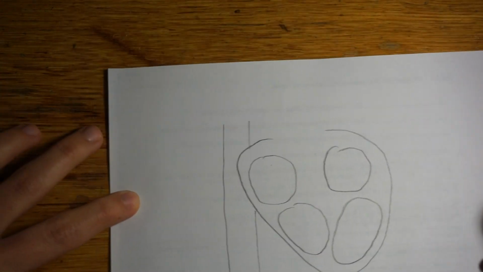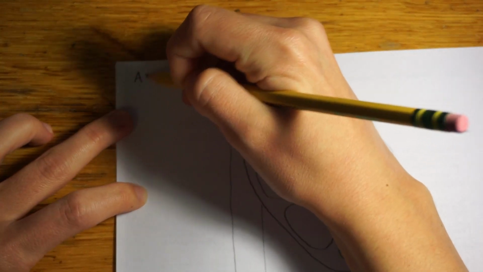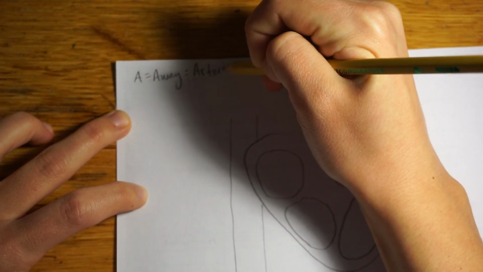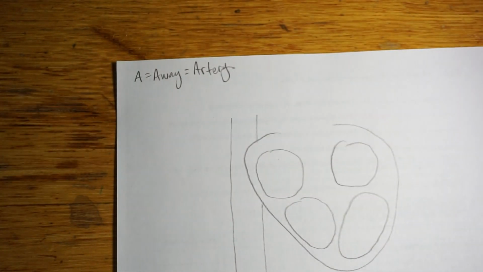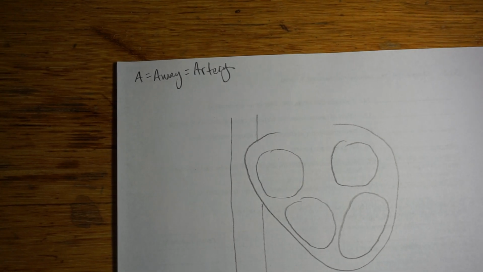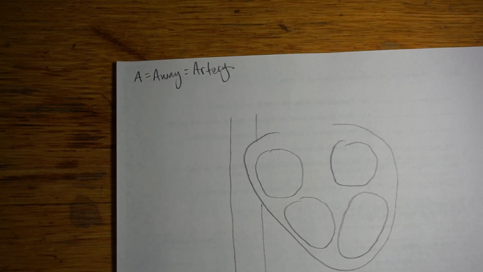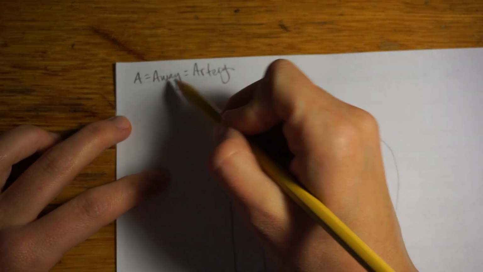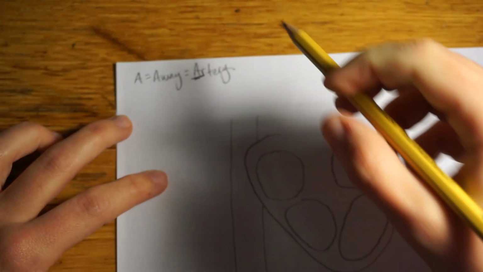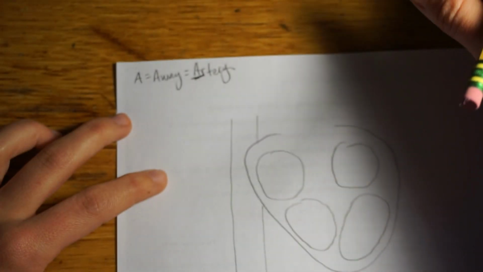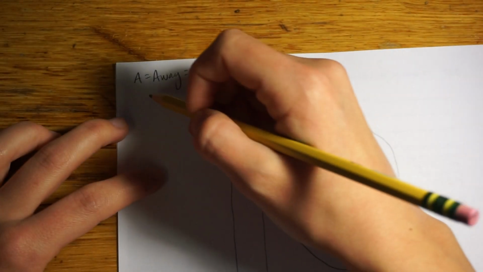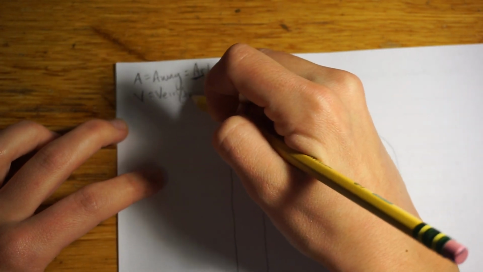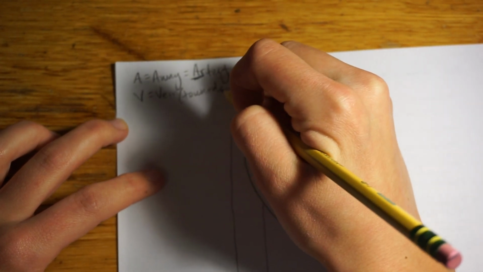Oh, first, let's establish something. A equals away equals artery. An artery is a vessel that carries blood away from the heart. It doesn't always mean that it's oxygenated or deoxygenated. It can be either. So A is for away, which is the artery. So if blood is being taken away from the heart, then that's an artery. If it's being brought towards, that's a vein. Right? So this is towards. So it's the opposite.